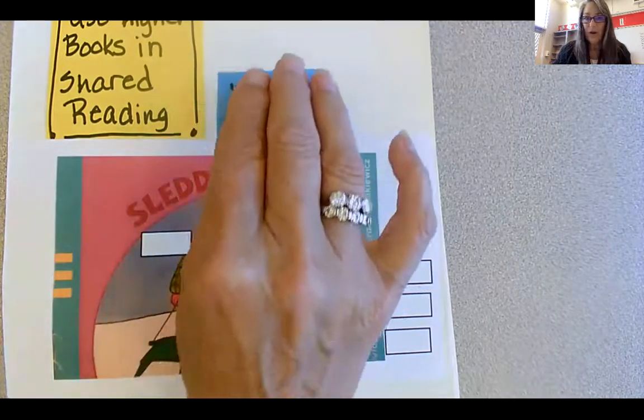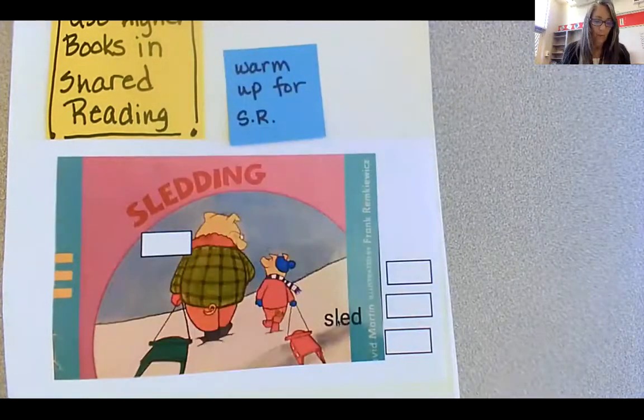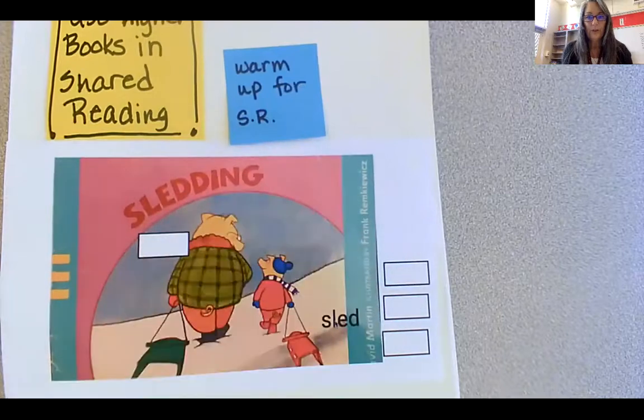You might even start out your shared reading with a warm up of some kind, like maybe just some sight word review, counting the letters and words that you've been working on lately, doing some letter sound practice, just orally, anything like that, doing some rhyming, breaking apart a word, blending and segmenting. So that could be your warm up for your shared reading.